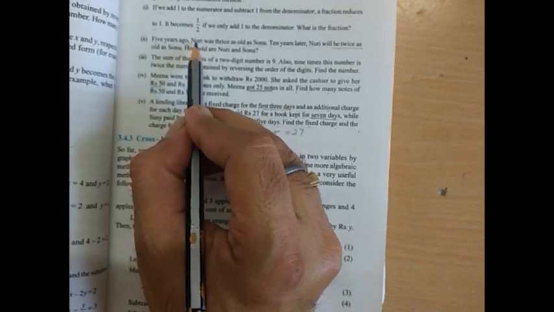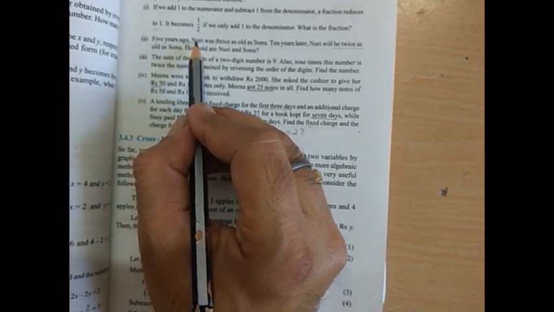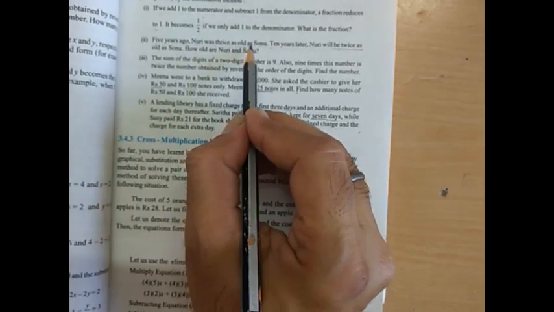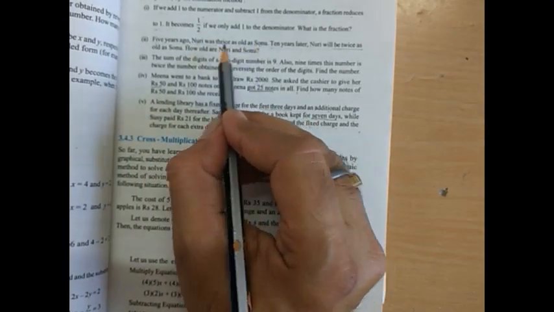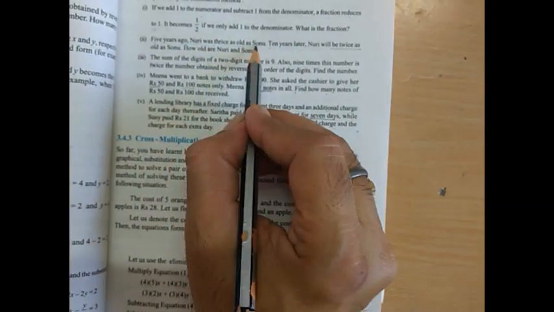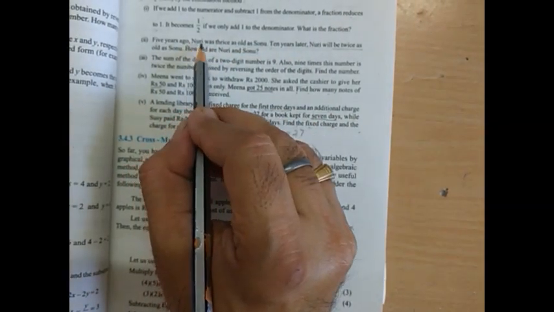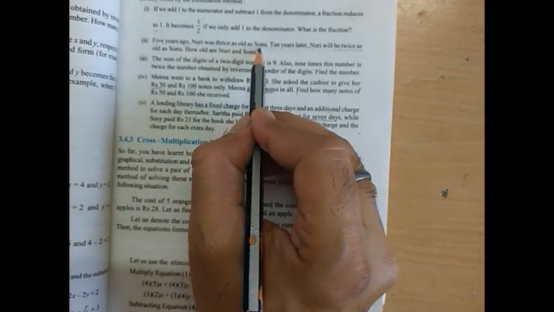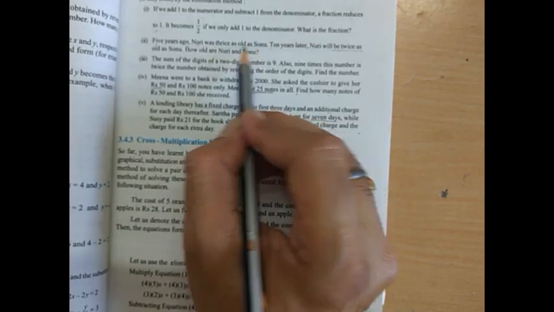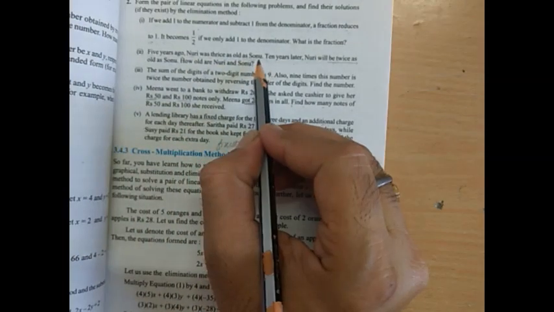For example, 5 years ago Noori's age was x minus 5 years and Sonu's age was y minus 5 years. The relationship between them will be x minus 5 equal to 3 times (y minus 5).